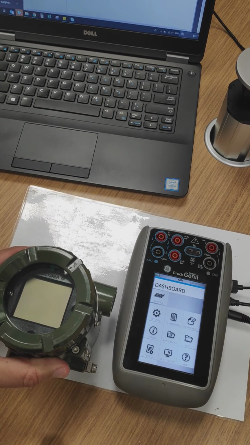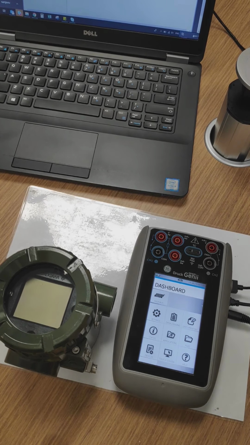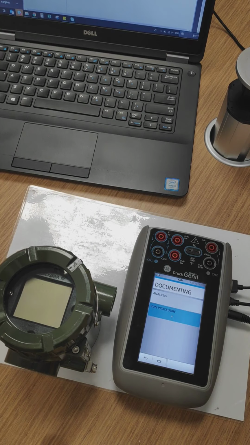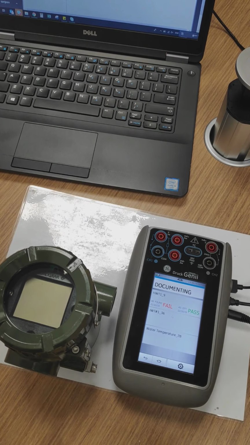I have got the instrument here, which is the Yokogawa temperature transmitter, and I need to start the task. Basically, we need to go to the documenting, then run procedure. We will find the tags which will show the calibration works pending. So as you can see, the first one, it was done because it has a fail on as found and pass as left. I have two more to go. So today we are calibrating IWT number 1.